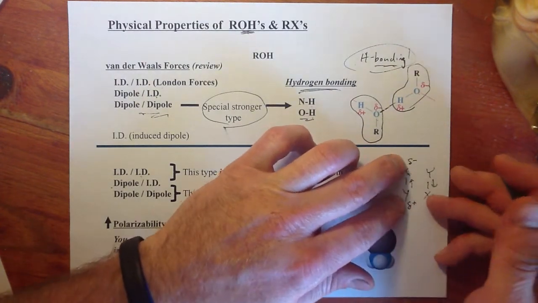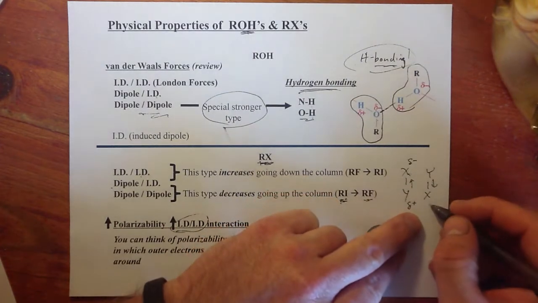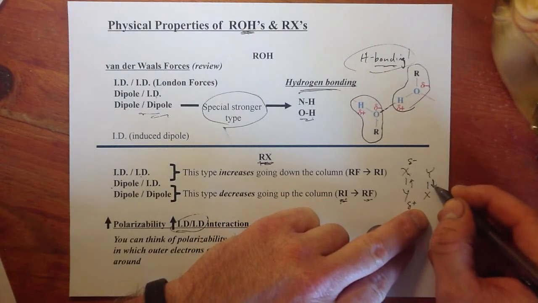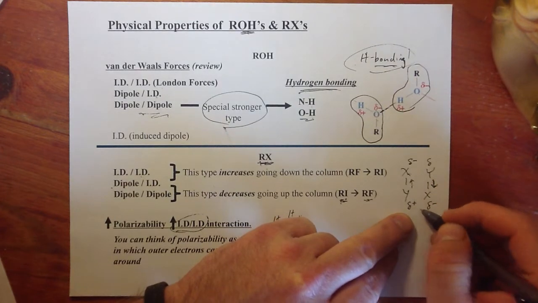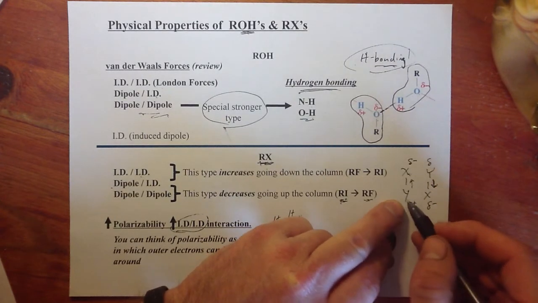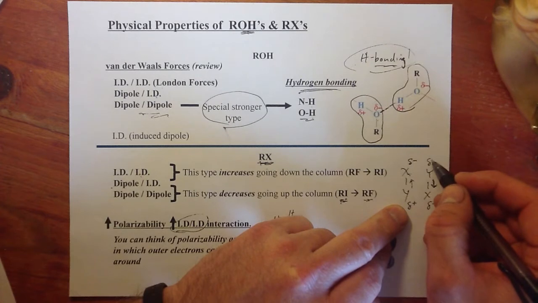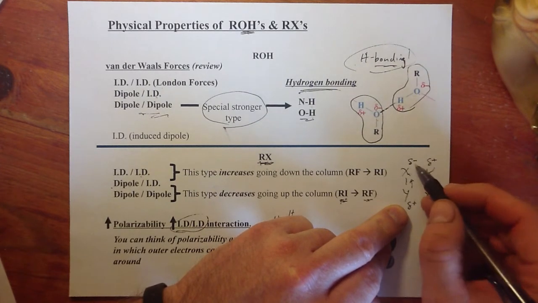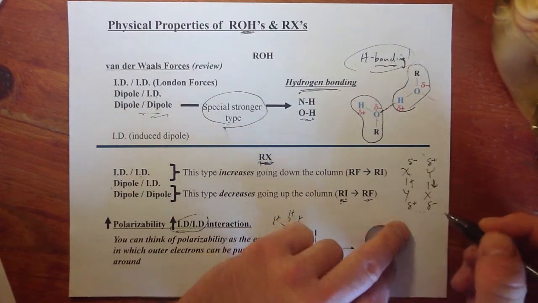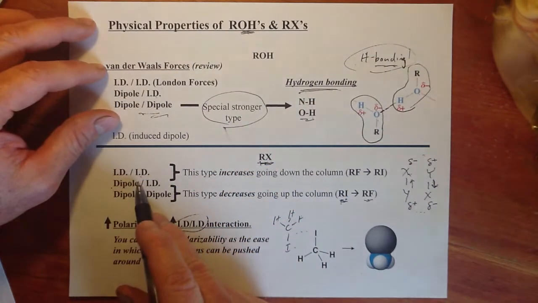And then that would interact with compounds around it such that it would be an opposite flow. Electrons would flow this way to interact with the partial positive end of another molecule, and as electrons move that way, an opposite charge appears on the other end. So we can get some interactions. That would be an example of induced dipole interactions.